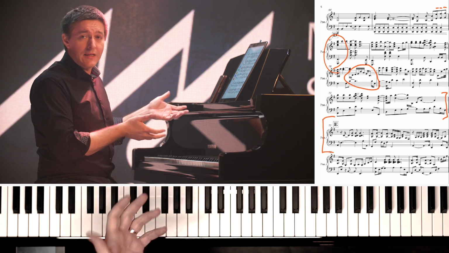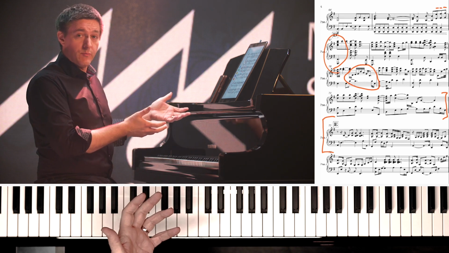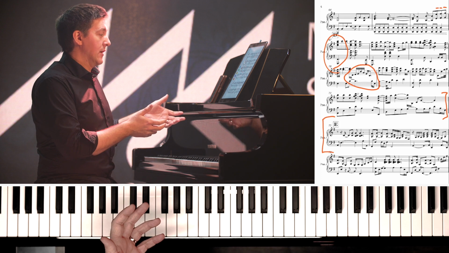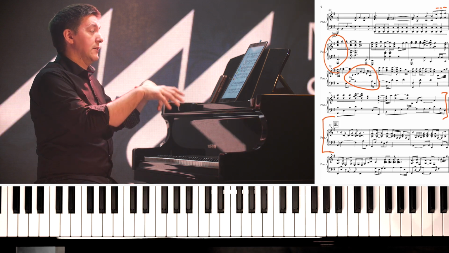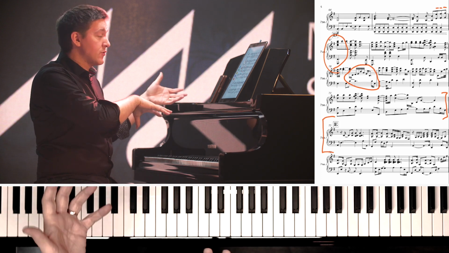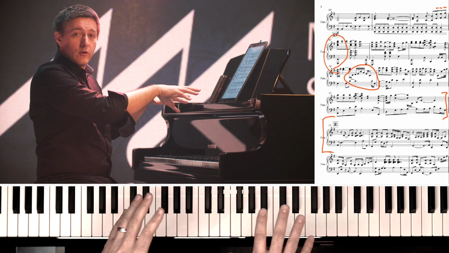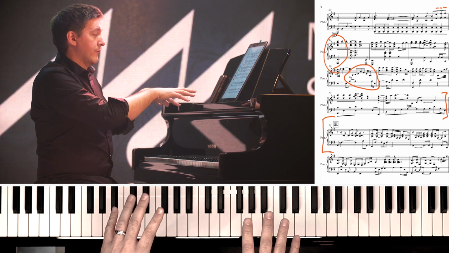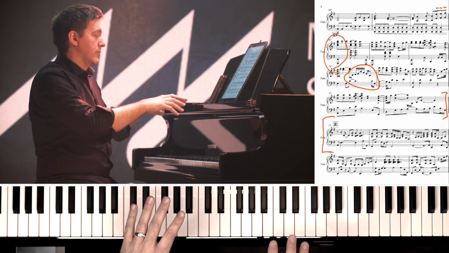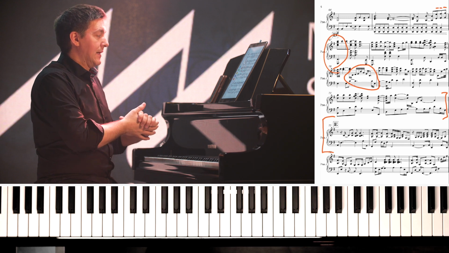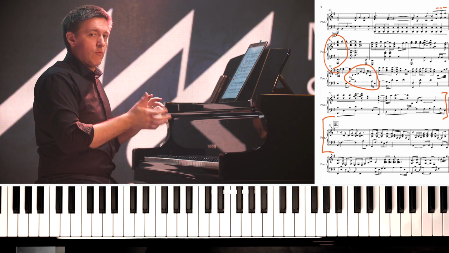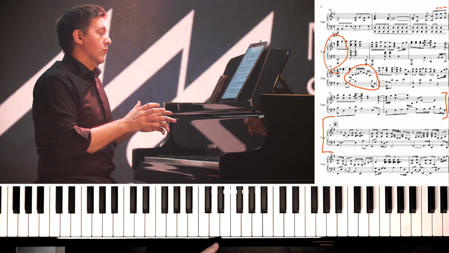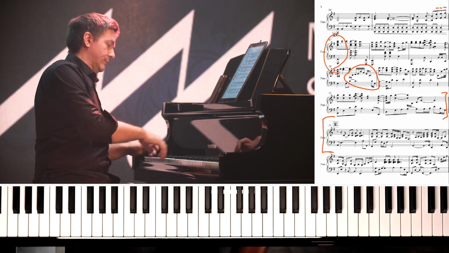So we're trying to emulate that as much as we possibly can. And so we've done this here. It exists in the original arrangement as well, but we've added just a little bit more complexity to those who are looking for a slightly more advanced challenge. So let's play that, and we're going to be listening to that rocking feeling and, of course, paying attention to all the syncopation. So.